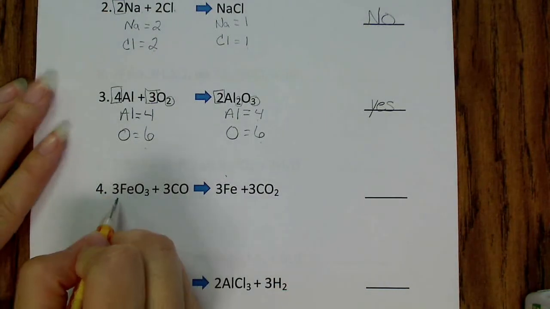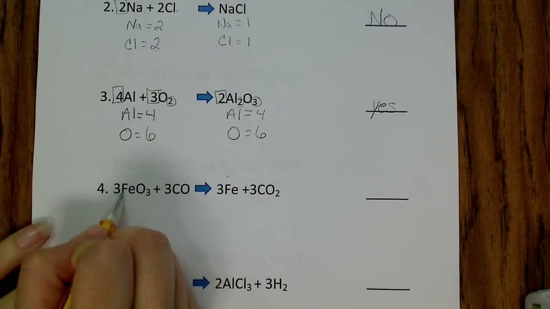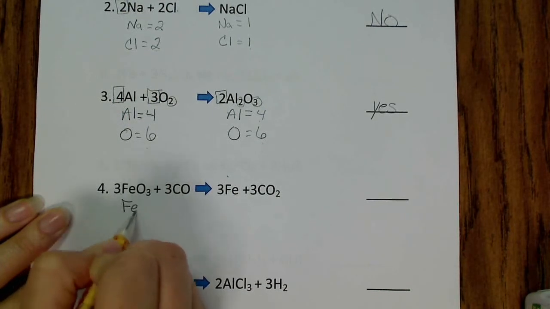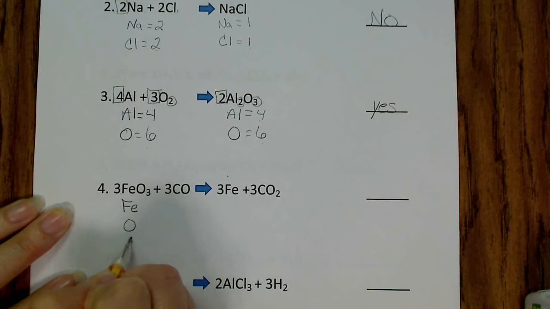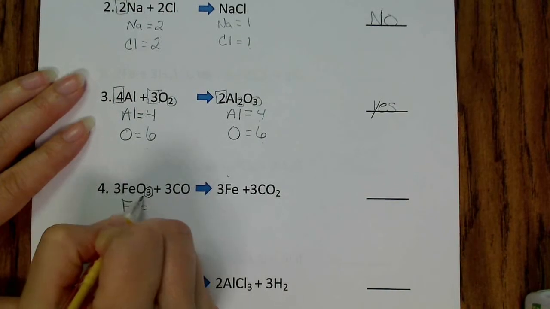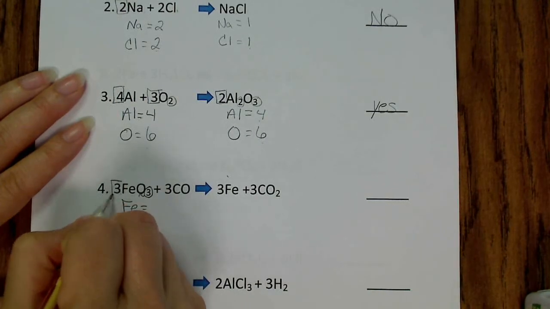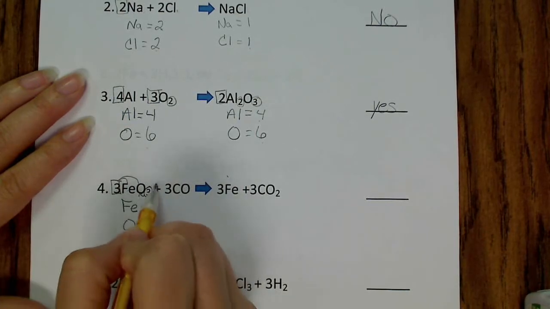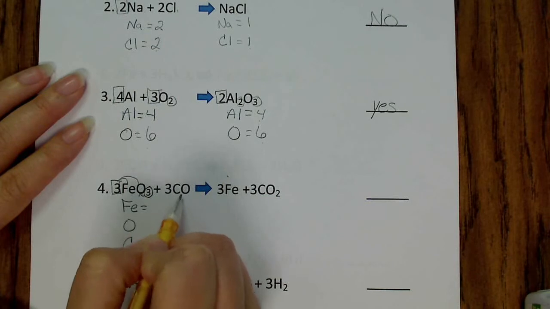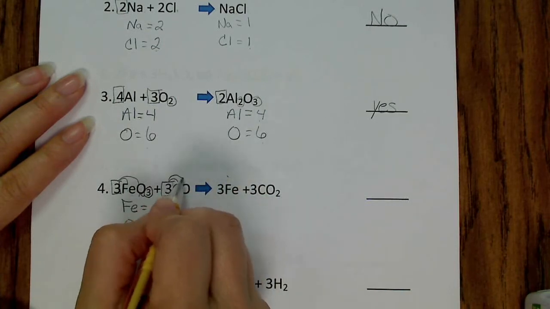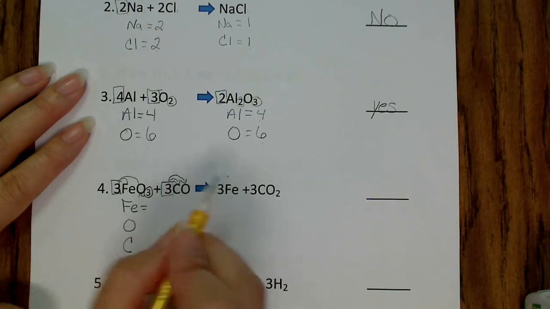Number 4, there are 3 irons. I have iron and oxygen, and I also have carbon. I don't have to write oxygen again because I already have it right here. I have a subscript here that goes with my oxygen, and I have a coefficient here that goes with this one and this one, because it goes through the whole equation until I get to this plus sign. Here I have no subscripts, but I have a coefficient, and it's going to go to both of them until I get to the reactant side.